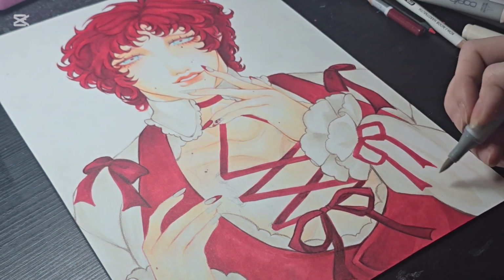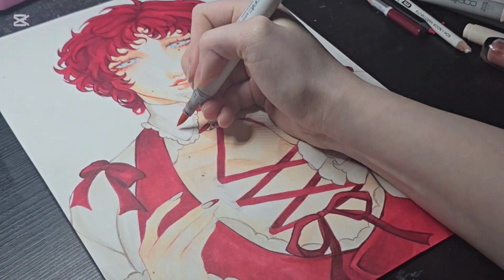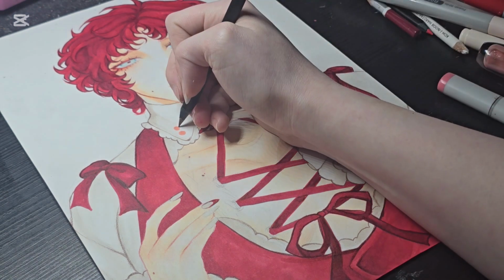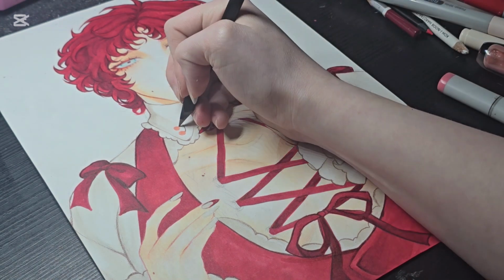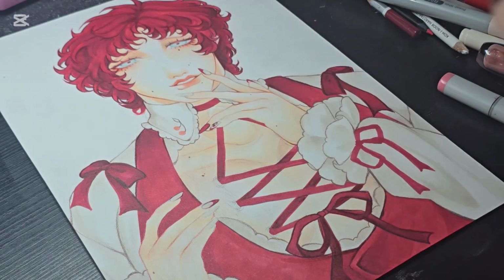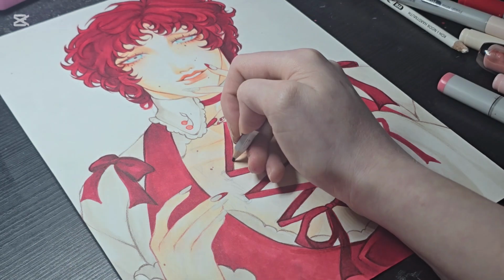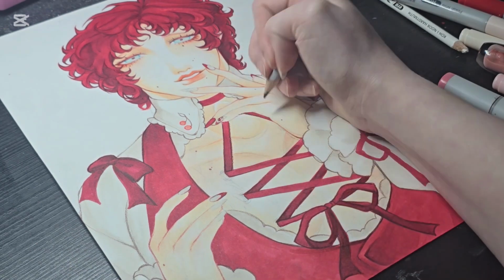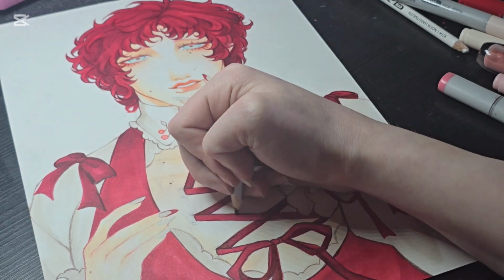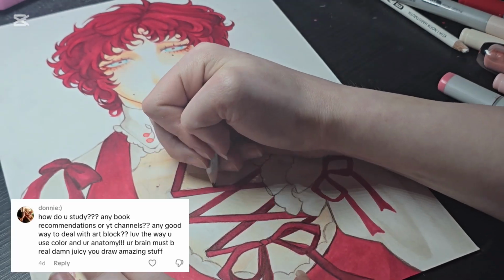Coffee Cup asks, what are your favorite characters to draw and do you plan to have a storyline for them? Currently, I'm super obsessed with my Cold Story characters. I still do like to draw some of my older characters as well, but currently they are my main focus. Particular favorites of mine to draw are Esther, Galma, and Blanchette, most definitely. But I do also like to draw Clement and Lafayette a lot. They all have their own personal stories, but they're all a part of the bigger whole that is the Cold Story.